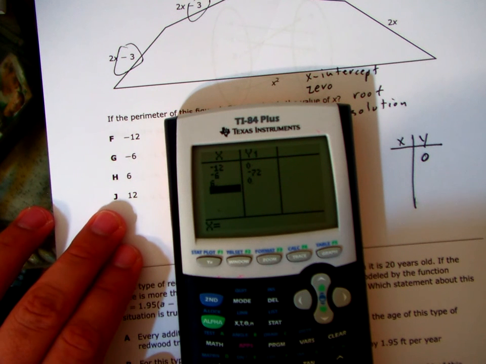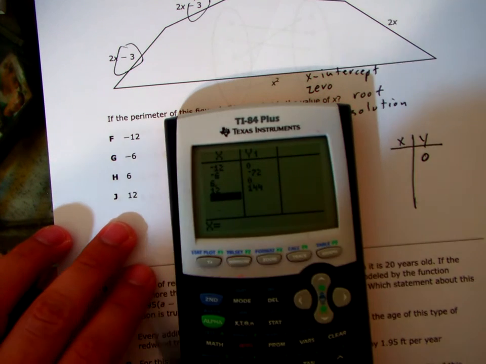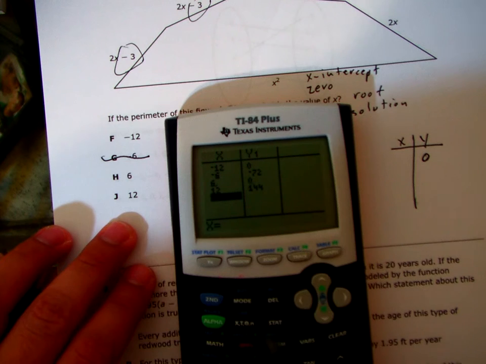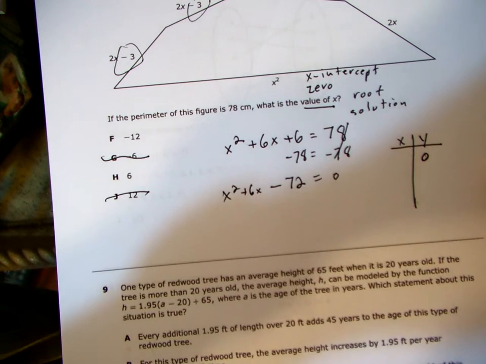And so now you say what? 2 of them work, right? Which ones don't work? Let me see again. Negative 6, we can cancel that. And 12. Right? You're like, what? 2 of them work.